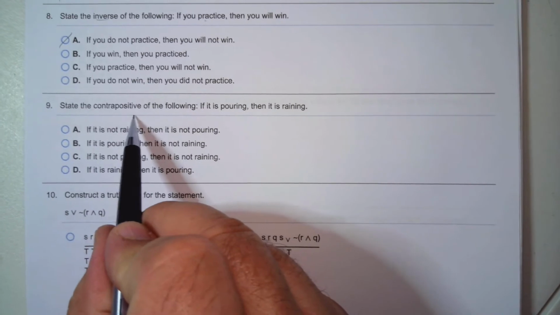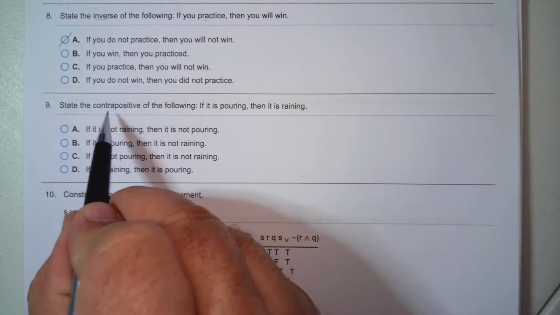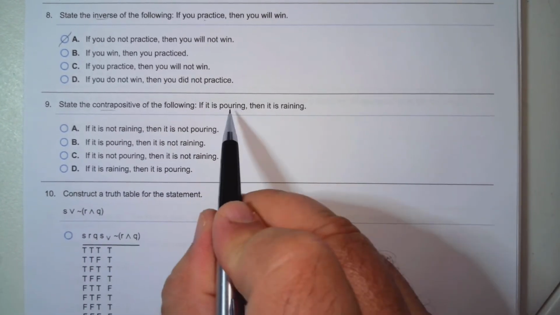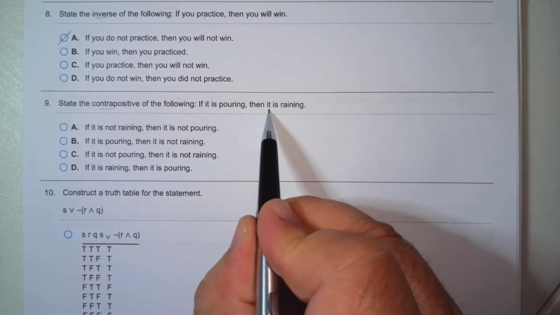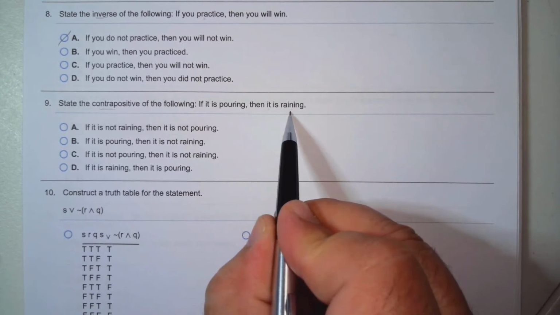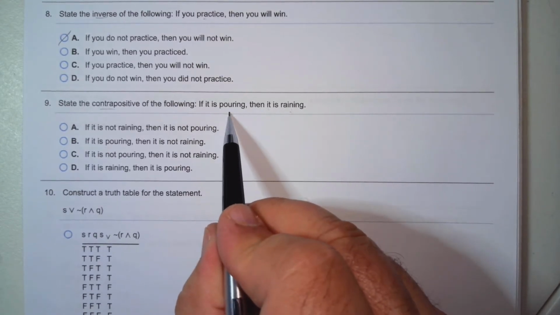State the contrapositive of the following. Remember, contrapositive is you flip them and negate them. So the negation of this one is, if it is not raining, then it is not pouring.